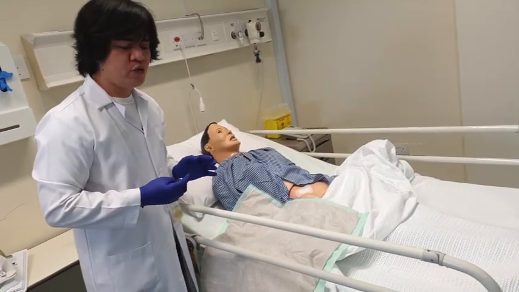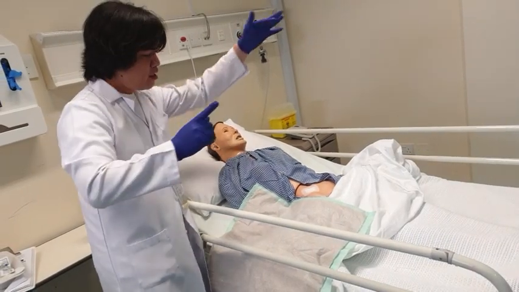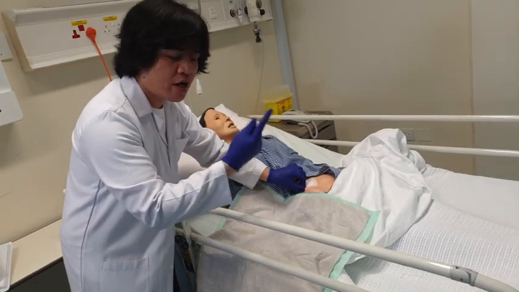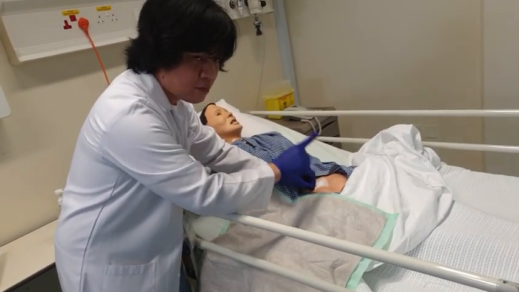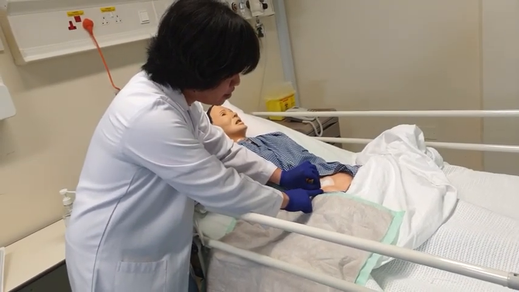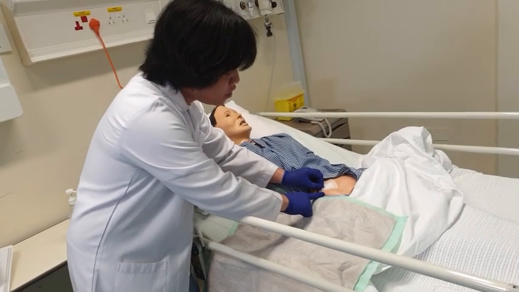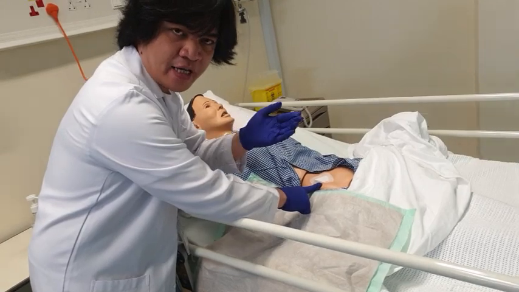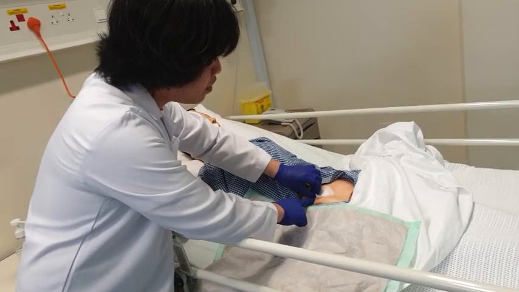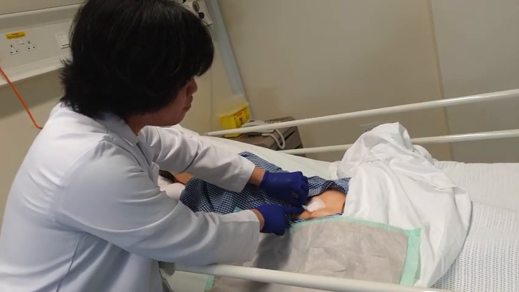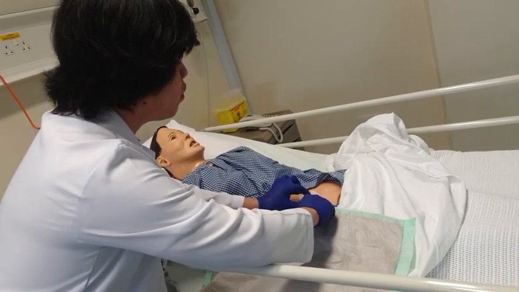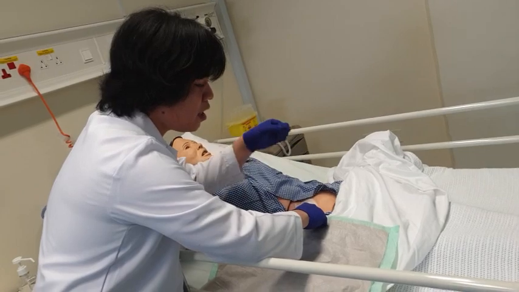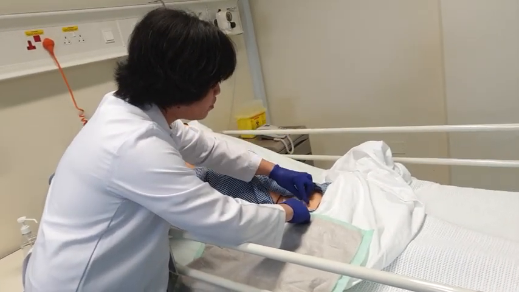How do we remove the old dressing? With the use of your finger, start from the corner of the dressing and support the skin by pushing it down like this, see? Remove the dressing towards the center of the wound. Be very careful because it is very painful. Again, towards the center of the wound. All sides: one finger will support the skin while the other finger is removing the dressing.